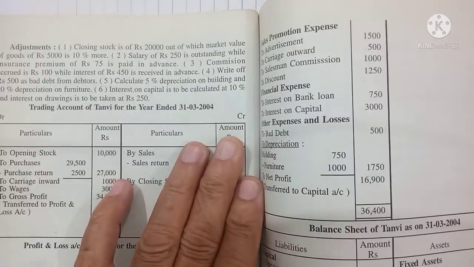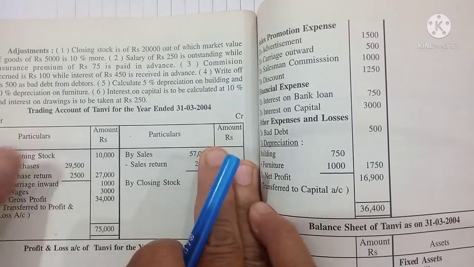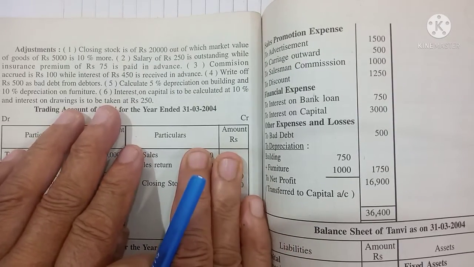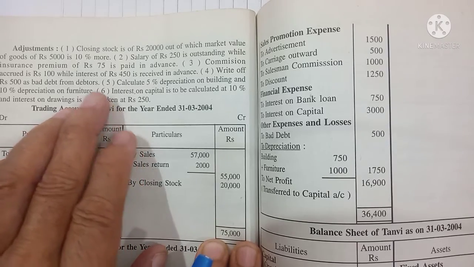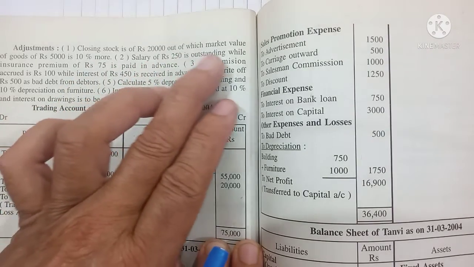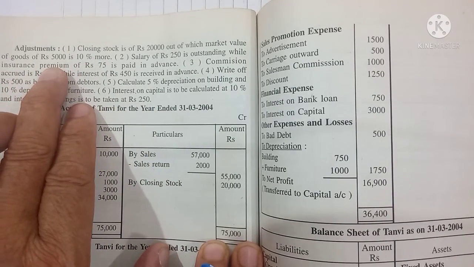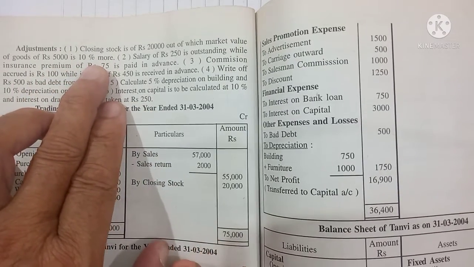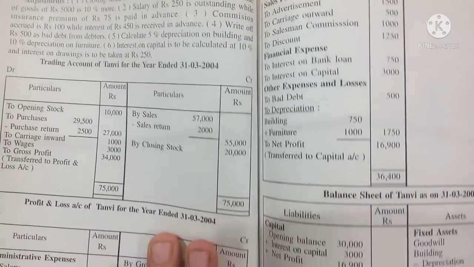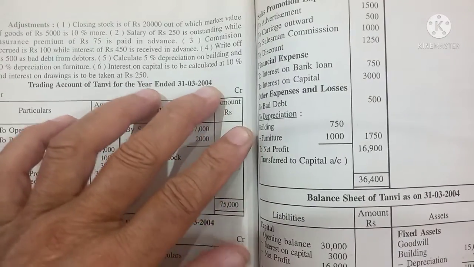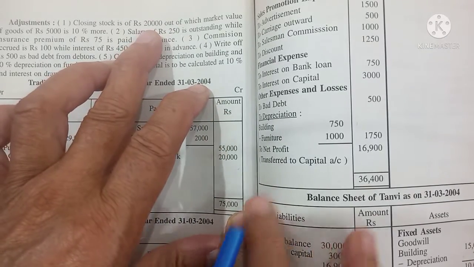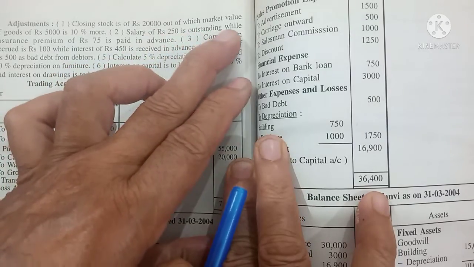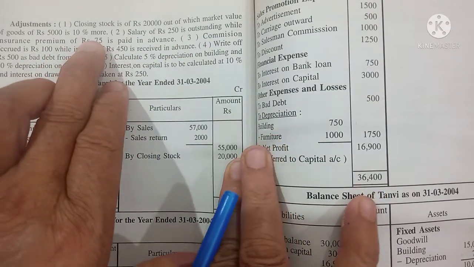Adjustment: one adjustment I will read, and I will tell you the effect, whether we will add with anybody or subtract with anybody, and the second effect also I will tell you where it will go. Closing stock of rupees 20,000, out of which market value of the goods of rupees 5,000 is 10% more. Now you have to know what it means. The closing stock of rupees 20,000 is called CP. Closing stock CP is 20,000, out of which the market value of 5,000 is 10% more.